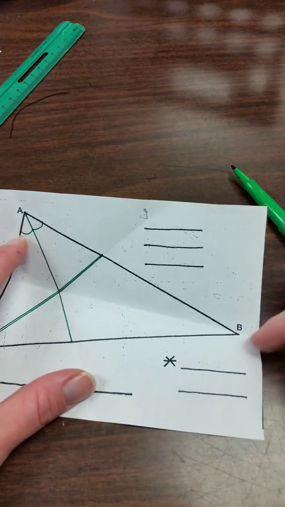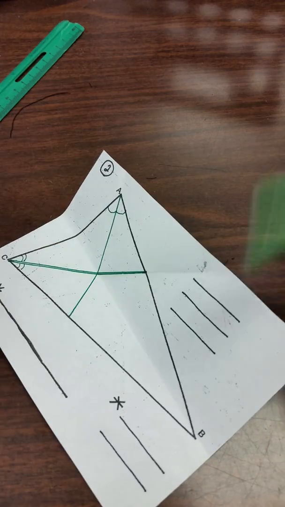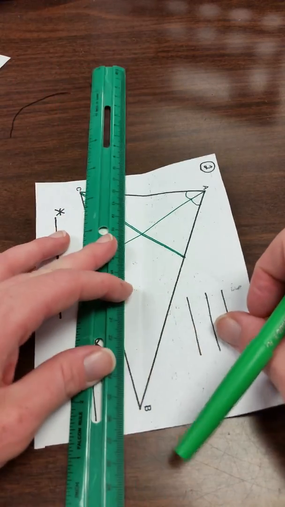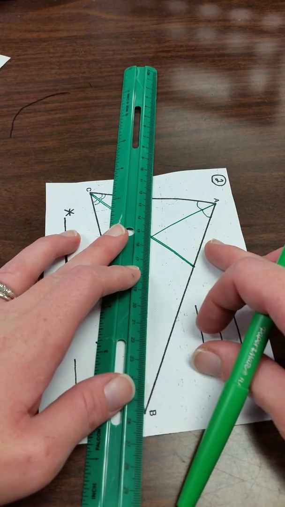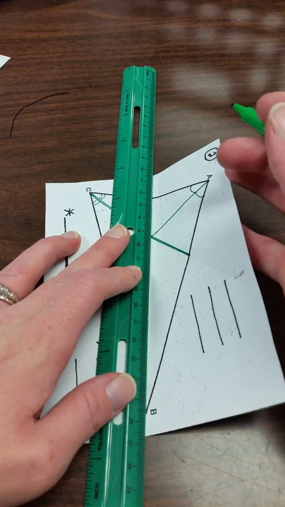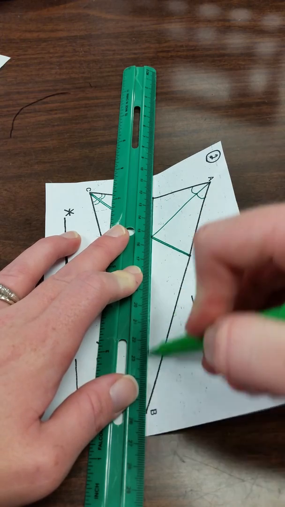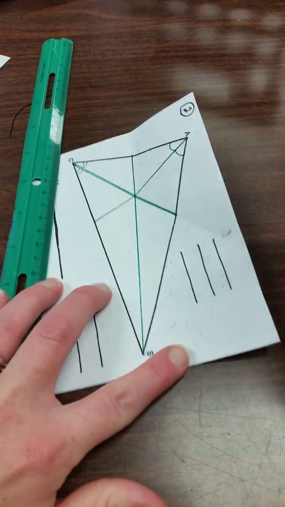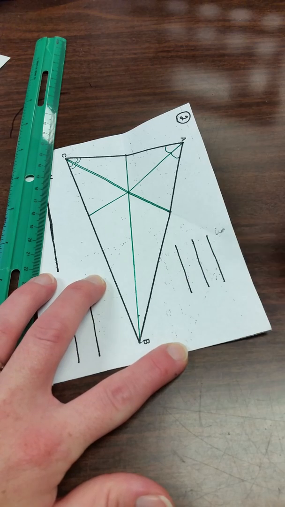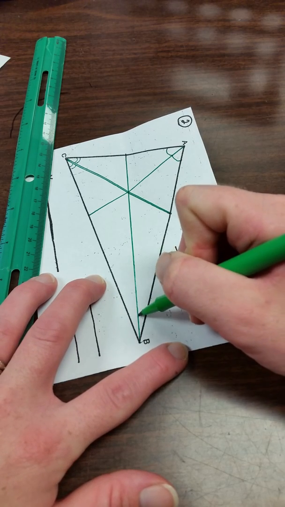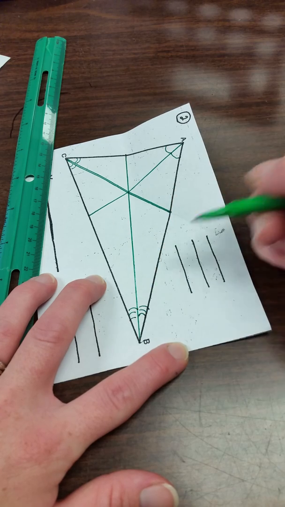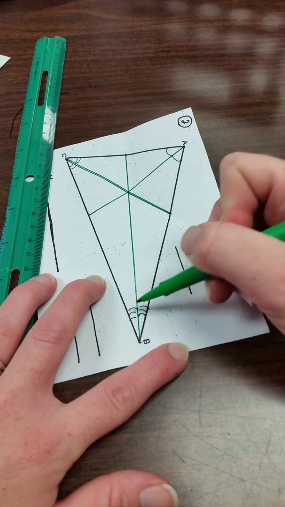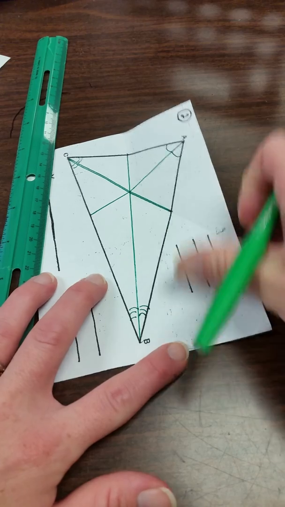Okay, now you've got the angle bisector going through there. Take your ruler and trace the crease you just made. Okay, and since this is an angle bisector, this angle is congruent to that angle.